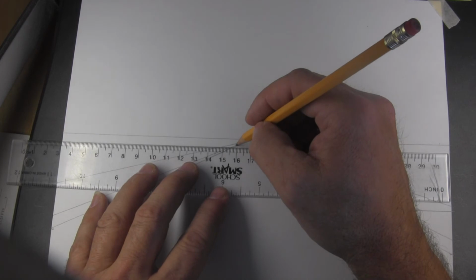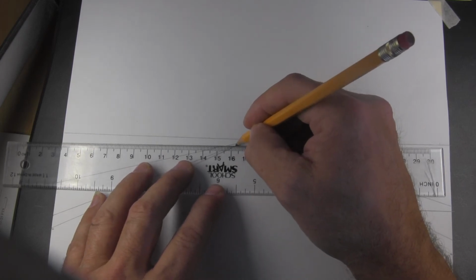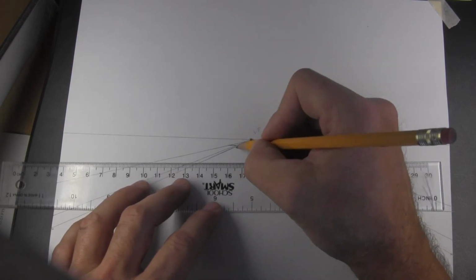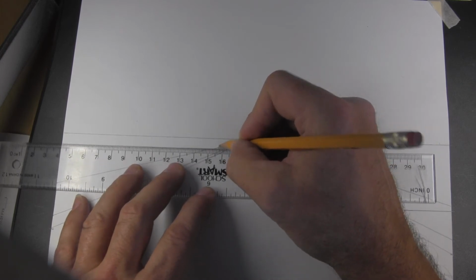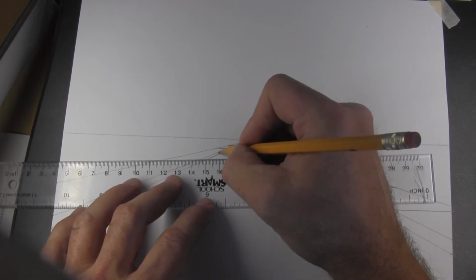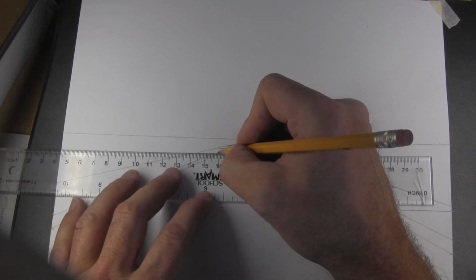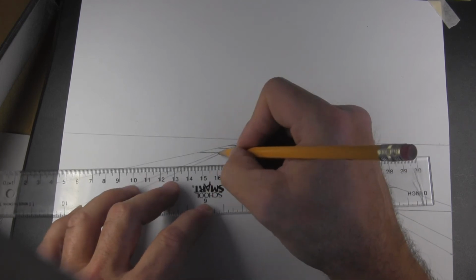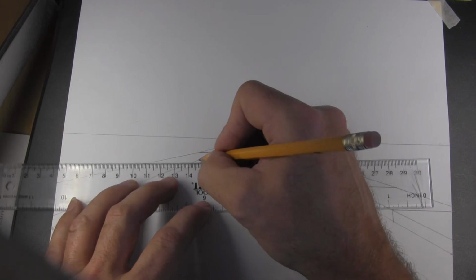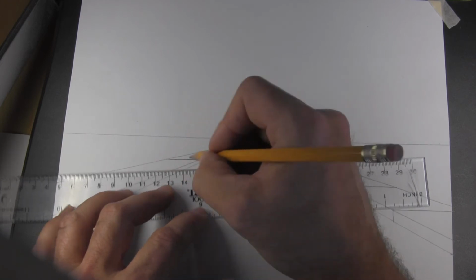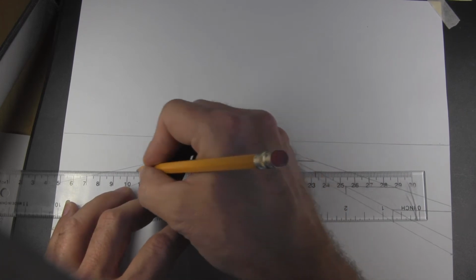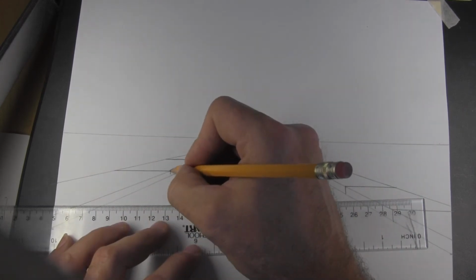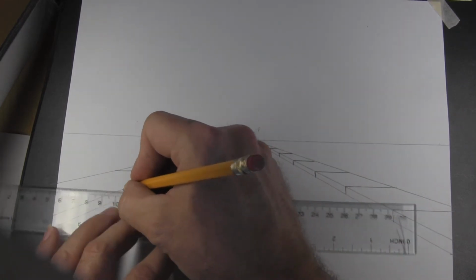I'm going to draw, now get right on that right line. There we go. Here's another, and go down the sidewalk just as you see here, all right? There's another, and another, all right.